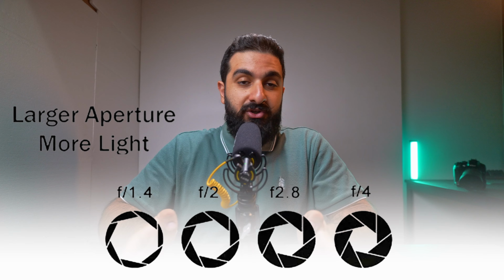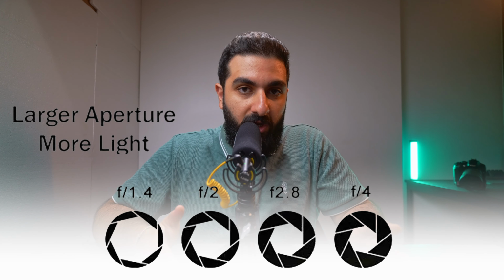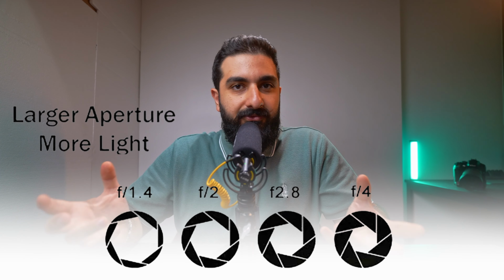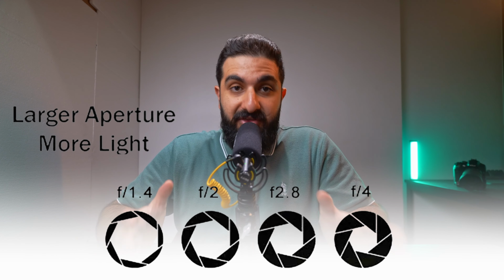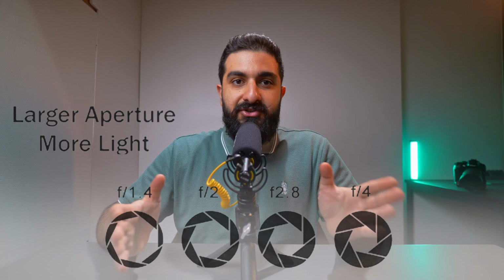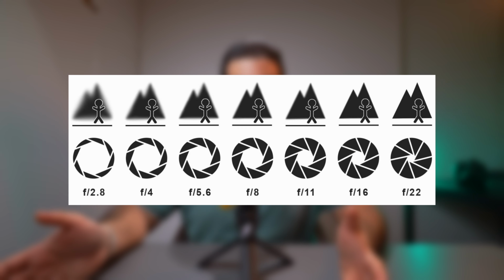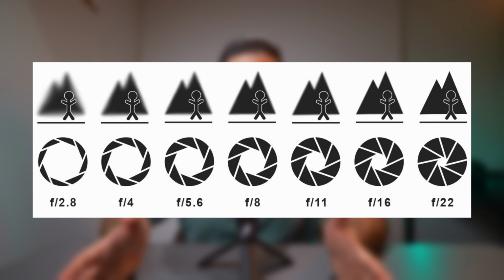A wide aperture has a small f-stop or a small number. If we say f1 or f2 or f2.8 up to, let's say, f3.5, f4, this is a wide aperture. Starting from 3.5 and going up, this is a narrow aperture. A wide aperture will allow more light into the sensor, which will give you a brighter image. It won't just give you a brighter image, but it will also give you a shallow depth of field.